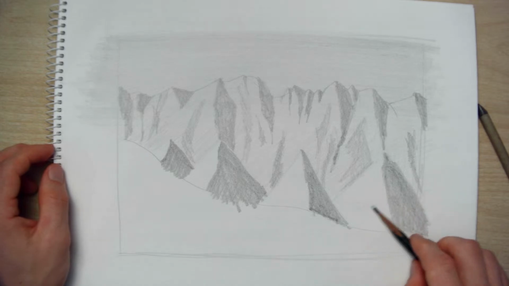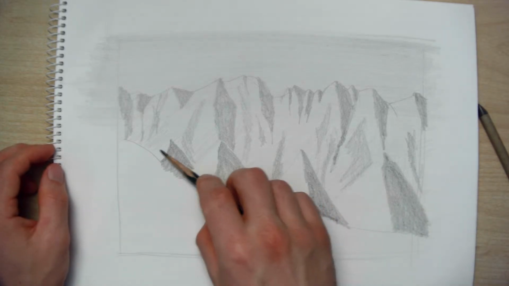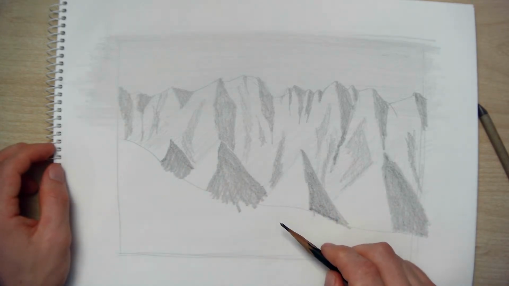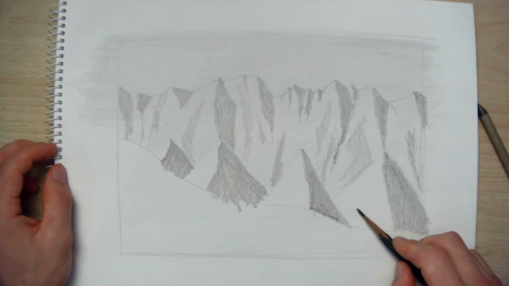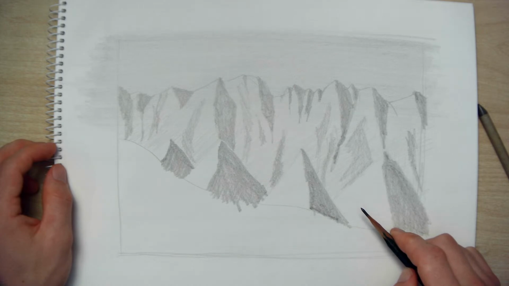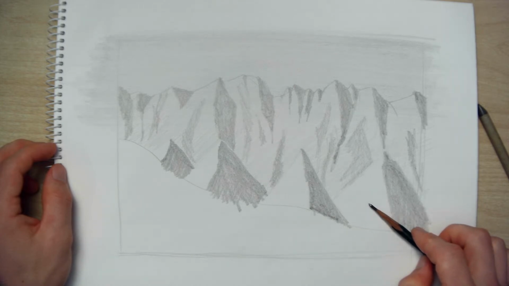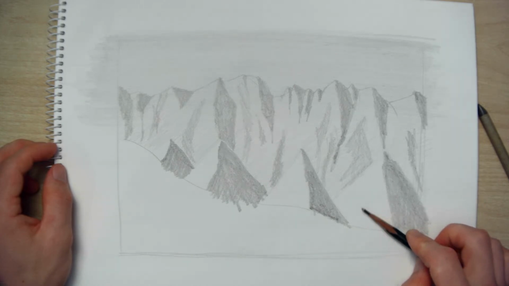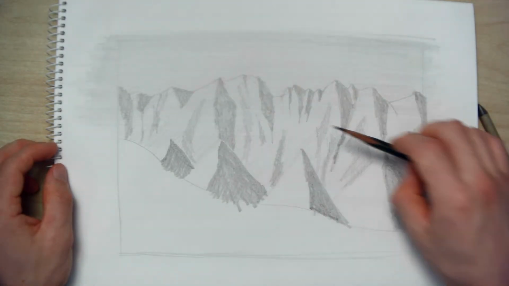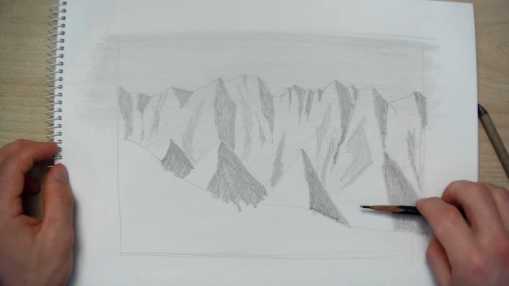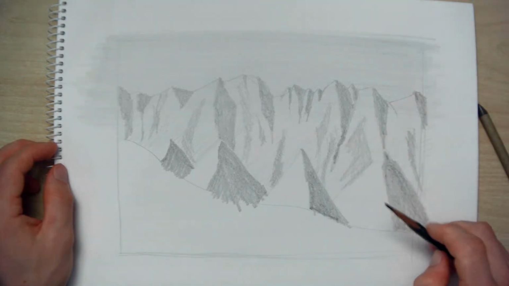Okay, I'm leaving those left sides of the triangles completely light, or I'm going to add something in later, but they are pointed towards the light more than the light areas of the mountains right here, so they have to be lighter than those lights.